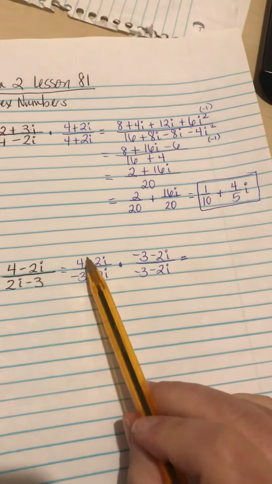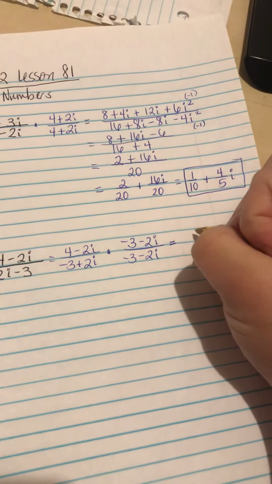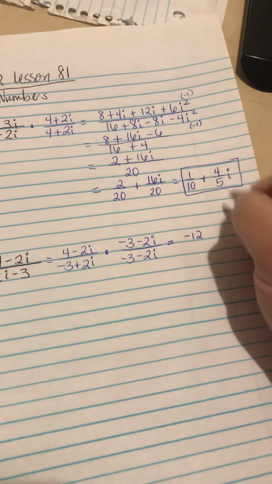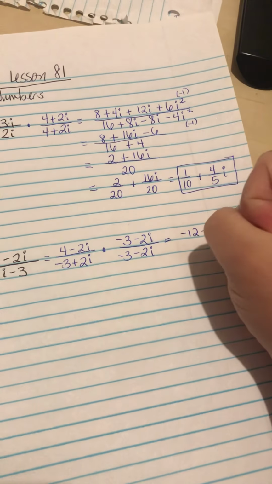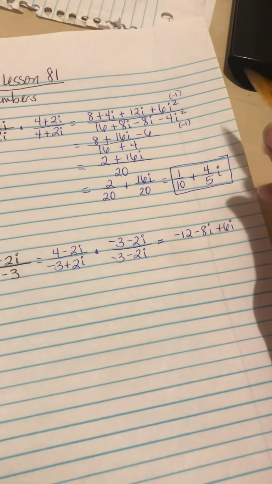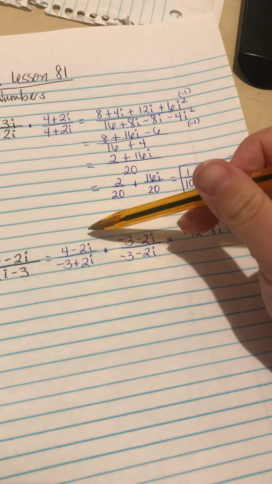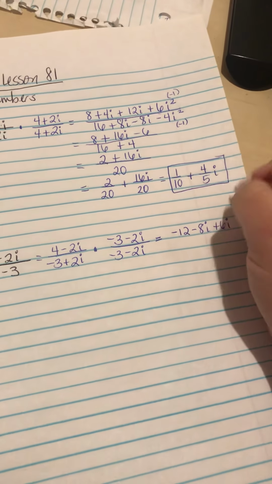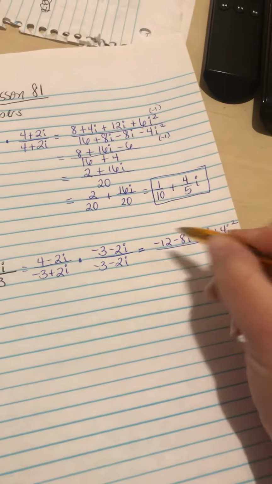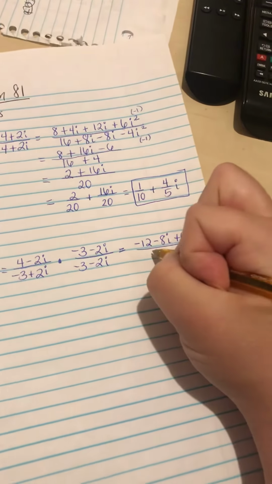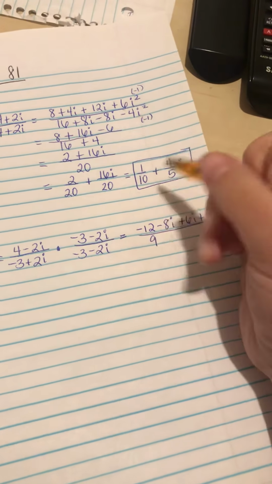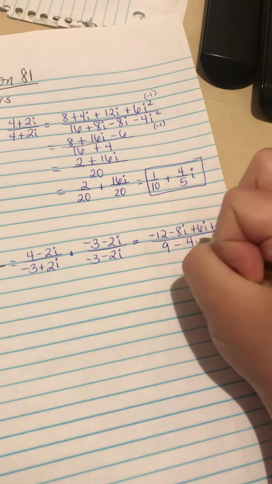So up at the top, I would have a negative 12, and then minus 8i plus 6i, and then we've got positive 4i squared. In the denominator, we're going to square this one, so we've got 9. The middle two terms will cancel out, and then we'll have the last ones, which is negative 4i squared.